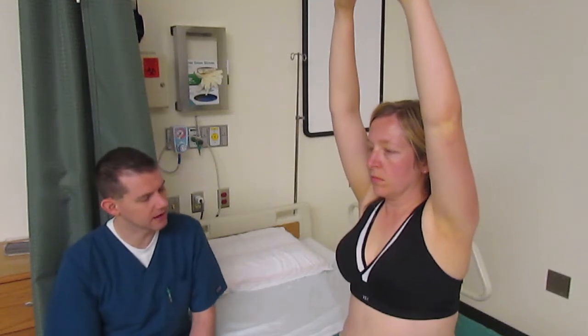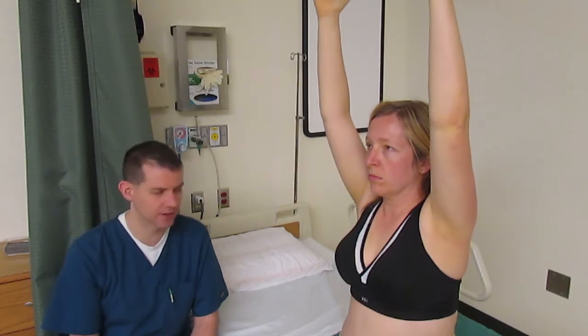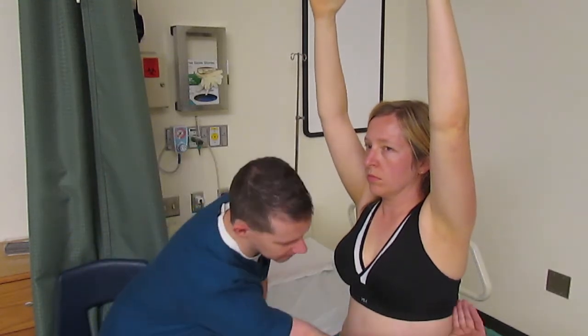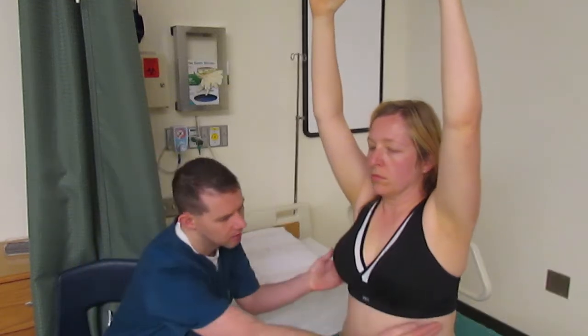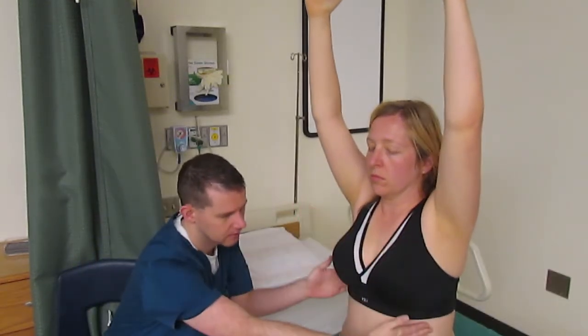Today we will be conducting a pulmonary assessment of the patient. To begin, we'll have our patient raise her arms, and we will assess the ratio between the anterior-posterior diameter, that is, this space, and her transverse diameter of her chest, this space.